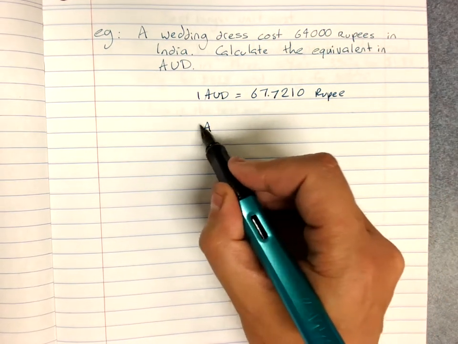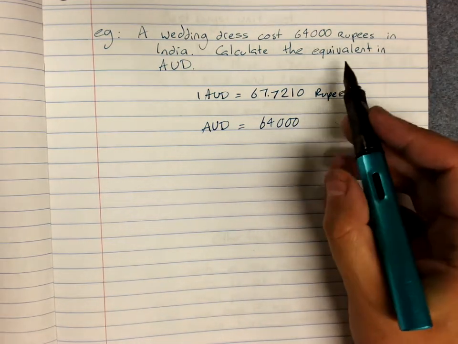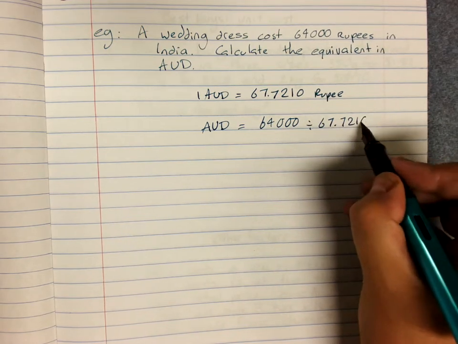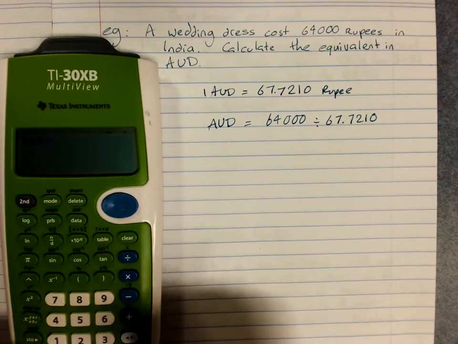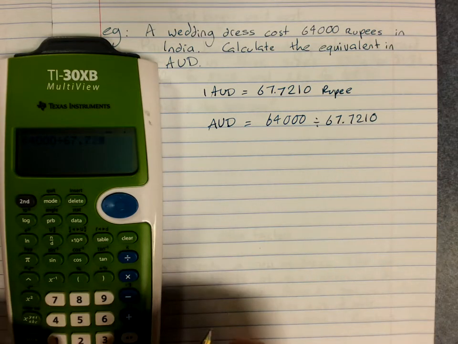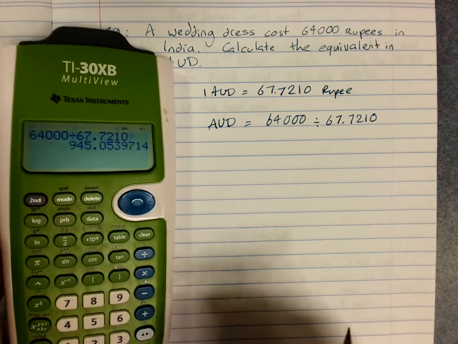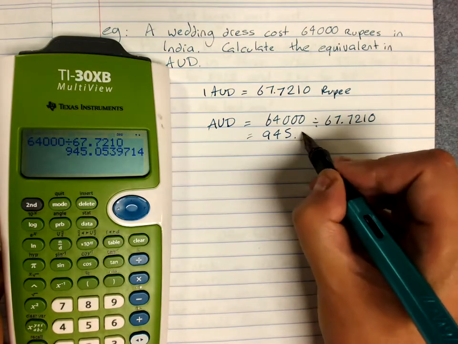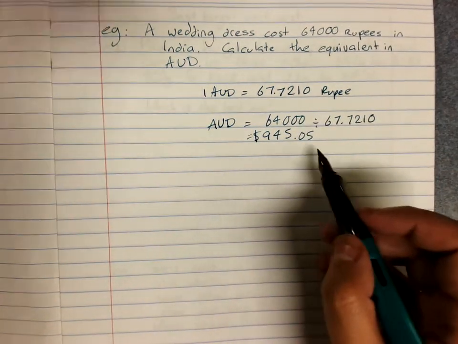So Australian dollars is 64,000 rupees divided by our exchange rate. 64,000 divided by 67.7210, and that's $945.05. So it was an almost $1,000 wedding dress.